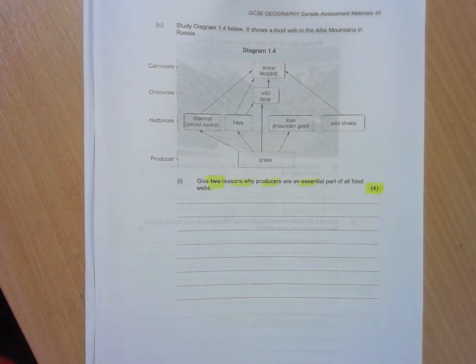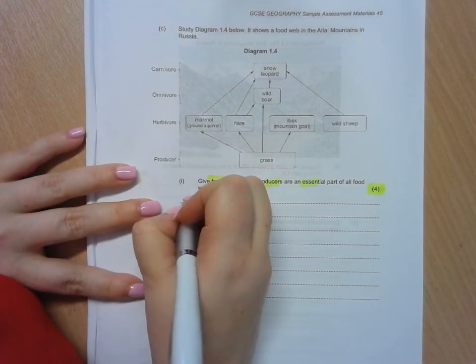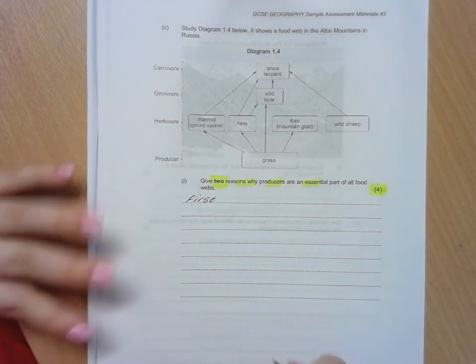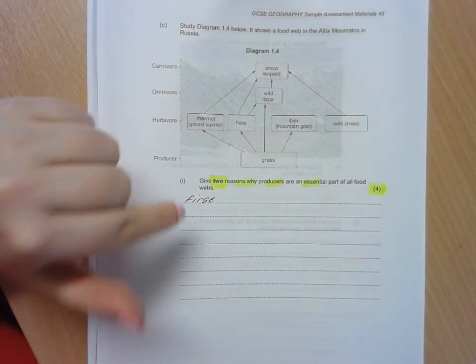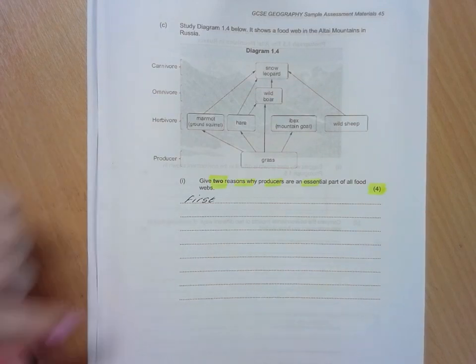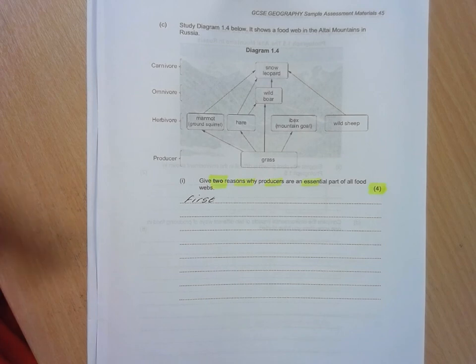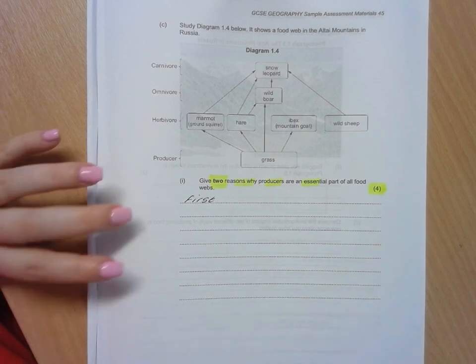But ultimately, my first reason, now I'm not going to write this in sentences, you'd probably write, for the first reason is, the second reason is, but the first reason is the producers are the only part of the food web that absorb energy through photosynthesis. So first of all, they're the way that energy gets into the food chain.